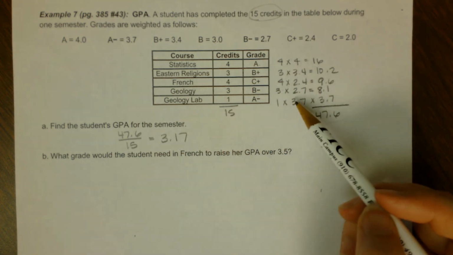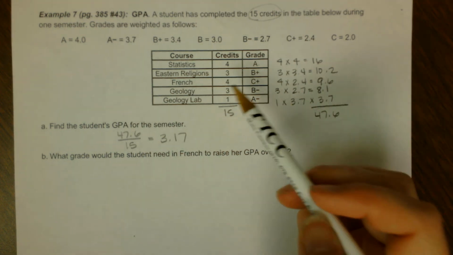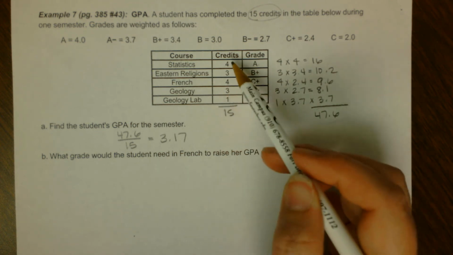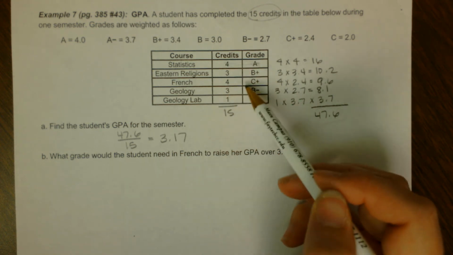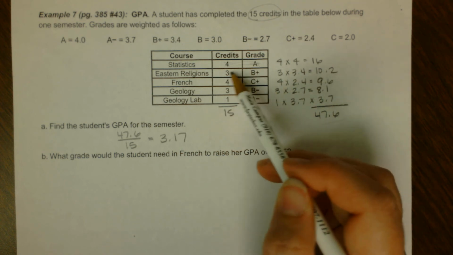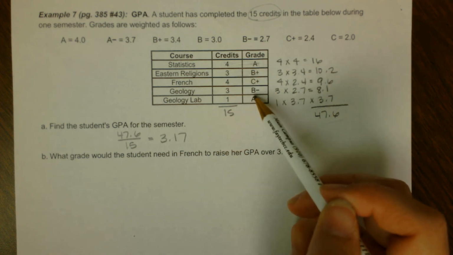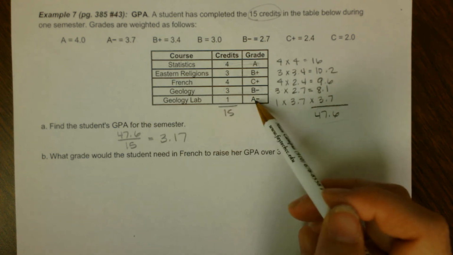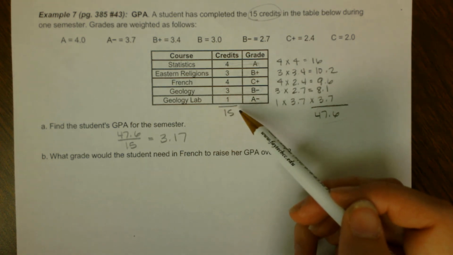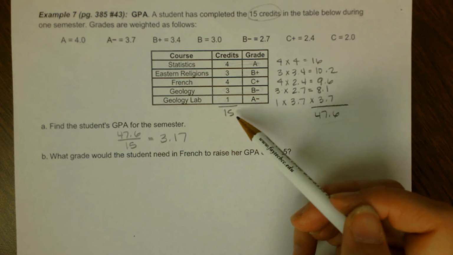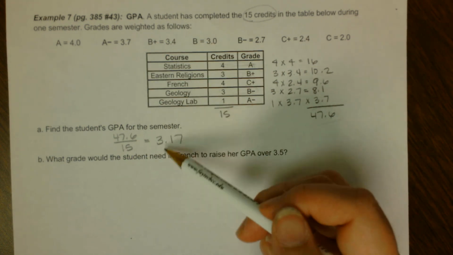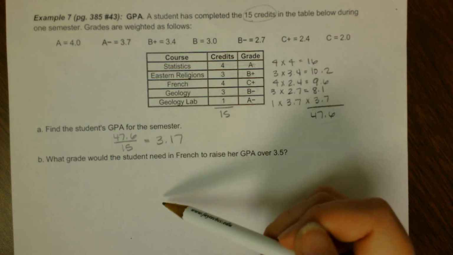Okay, so here you can think of this like a weighted average, where the number of credits, so like this A has more weight than this B plus, and like this B plus has more weight than this A minus here because it has more credits. Okay, so it's just one application of what it means. So the GPA for the semester is 3.17.